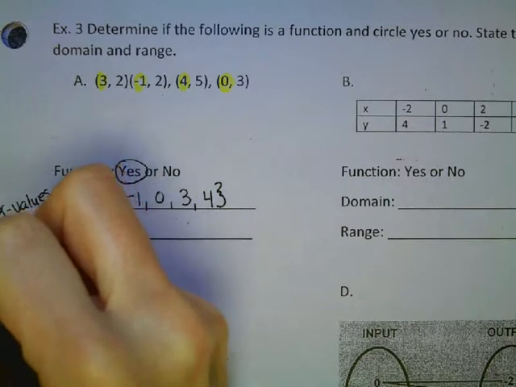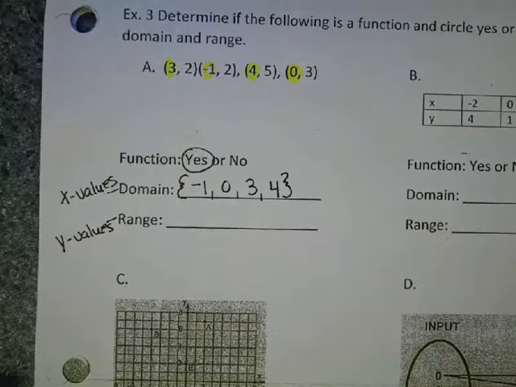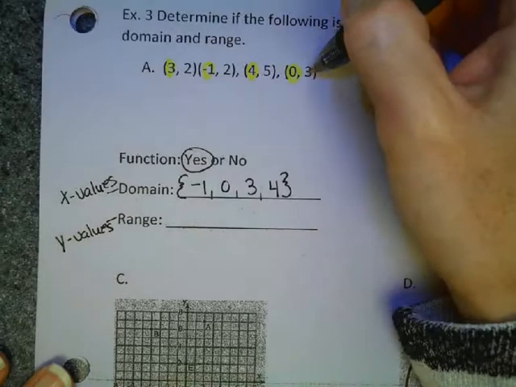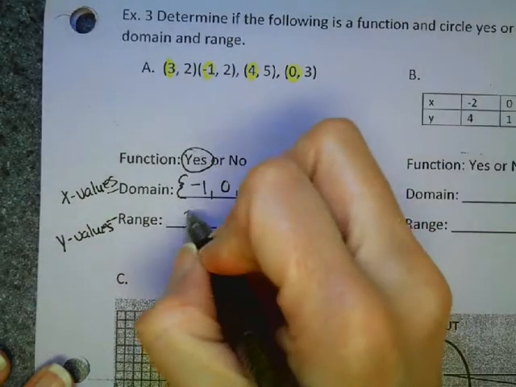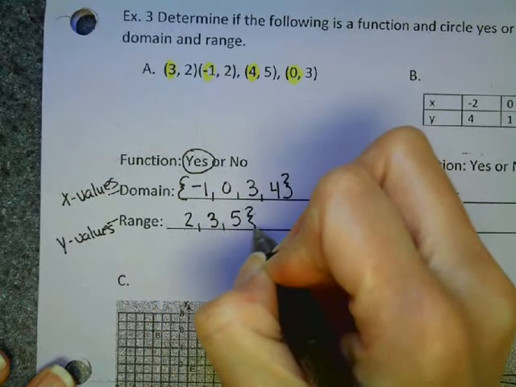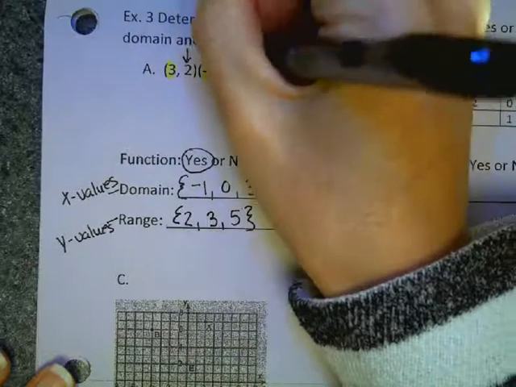So all the numbers left would be our y's. 2, 2, 5, 3. So least to greatest, 2, 3, and 5. So again, this one had 2 number 2's, and if they have the same number, you only have to write it once. Okay?